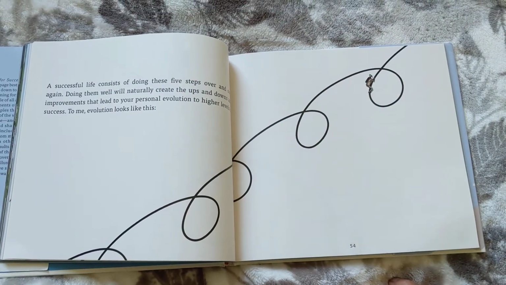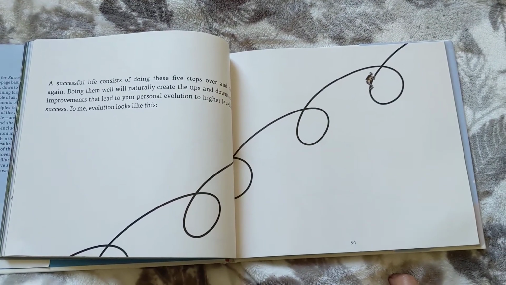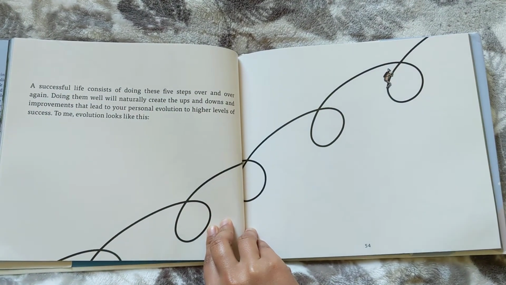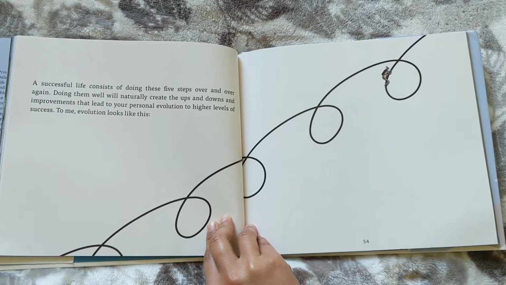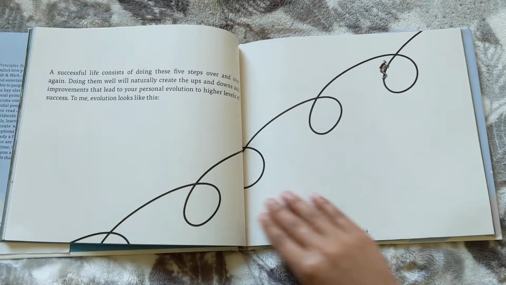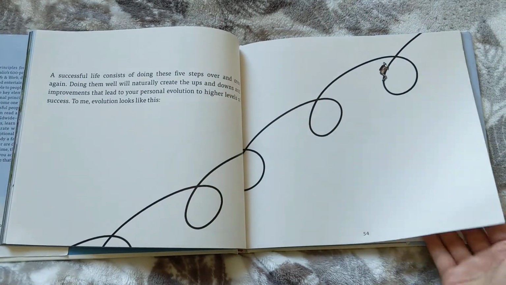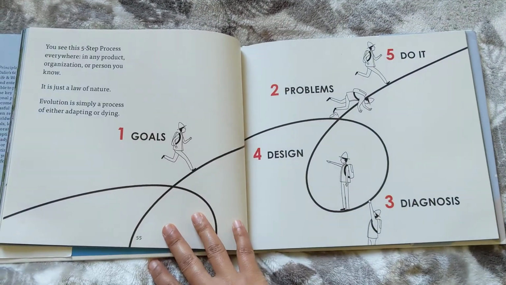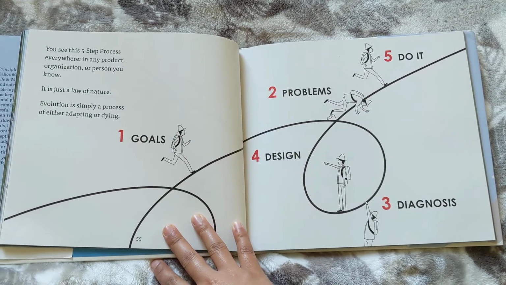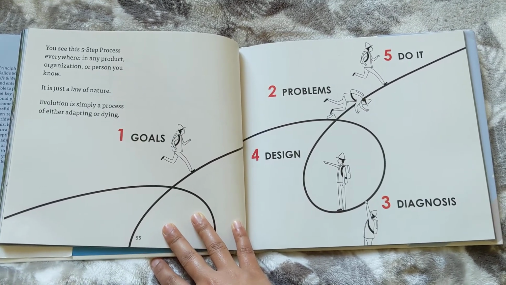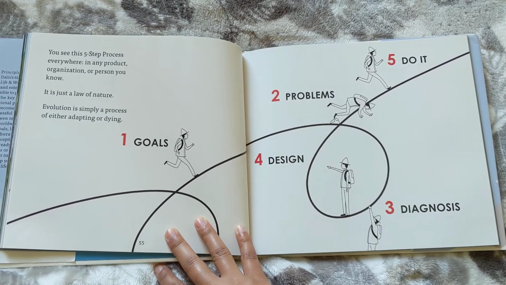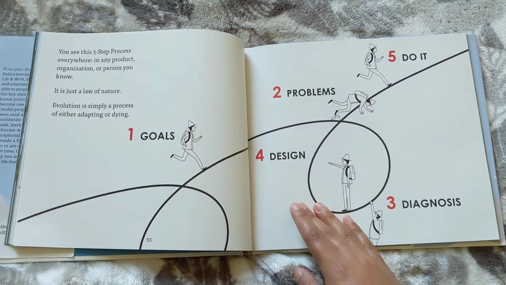A successful life consists of doing these 5 steps over and over again. Doing them will naturally create the ups and downs and improvements that lead to your personal evolution to higher levels of success. To me, evolution looks like this. You see this 5-step process everywhere in any product, organization, or person you know. It is just a law of nature. Evolution is simply a process of either adapting or dying.